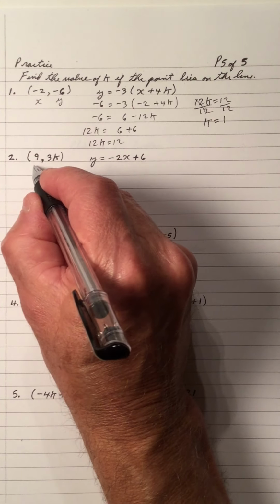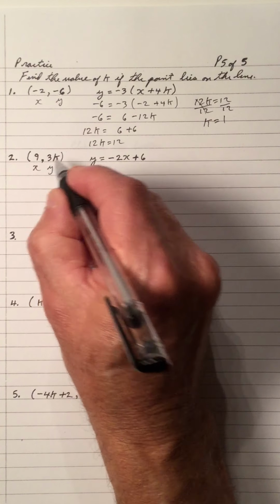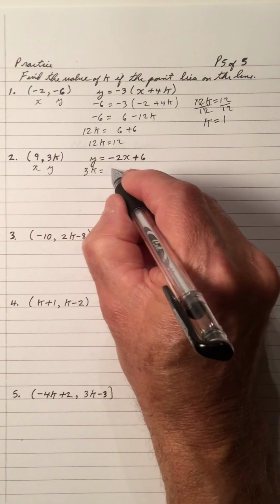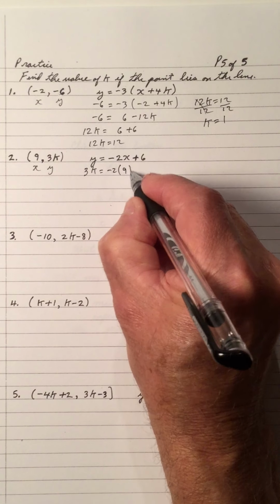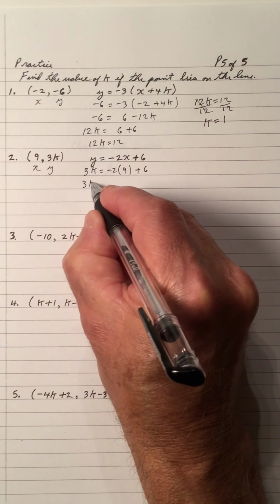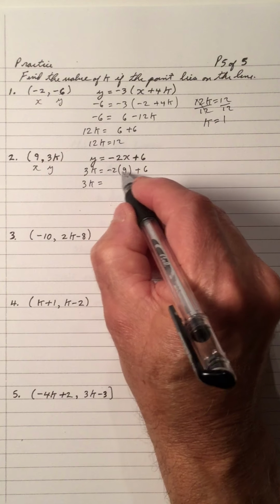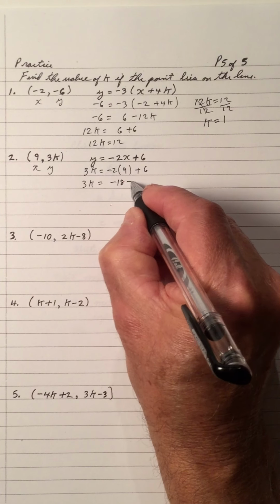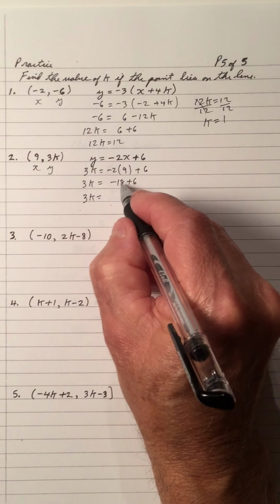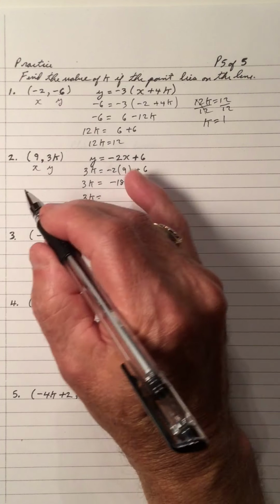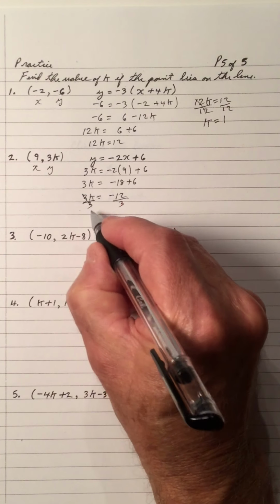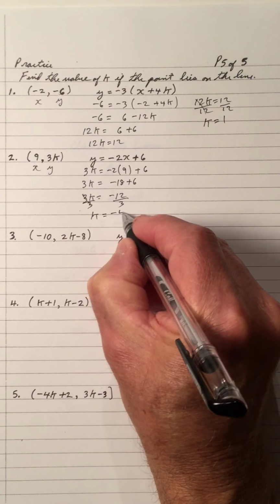Number 2, x is 9, y is 3k. X is 9, so we put 9 in the place of x, and we simplify each side. 3k is okay, left side. We multiply to get negative 18, add on 6, and then we simplify. So we multiply first to get negative 18. Negative 18 plus 6 is negative 12. Then we divide by 3, so k equals negative 4.